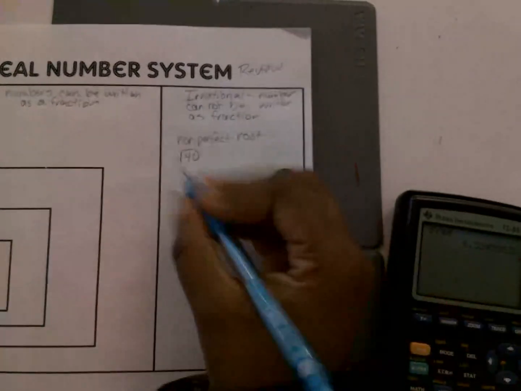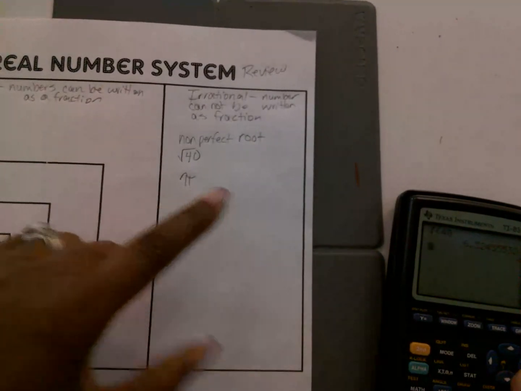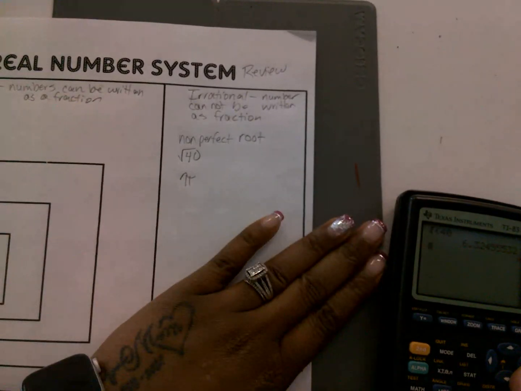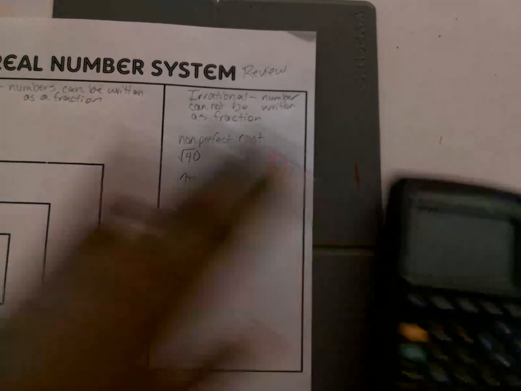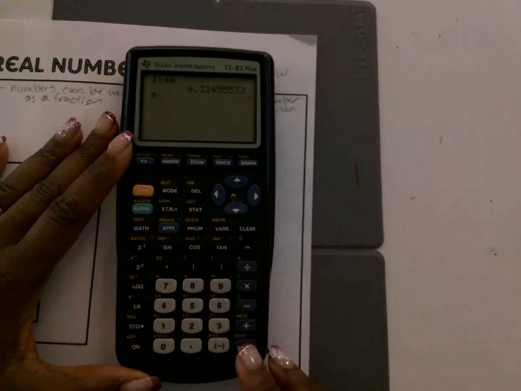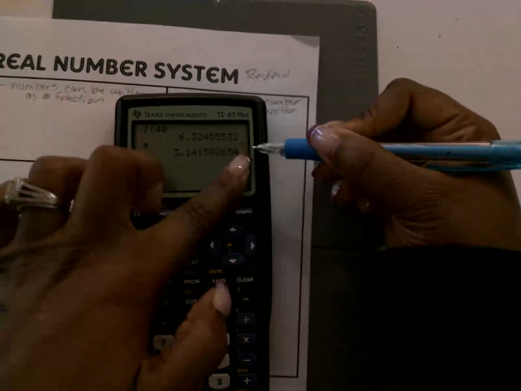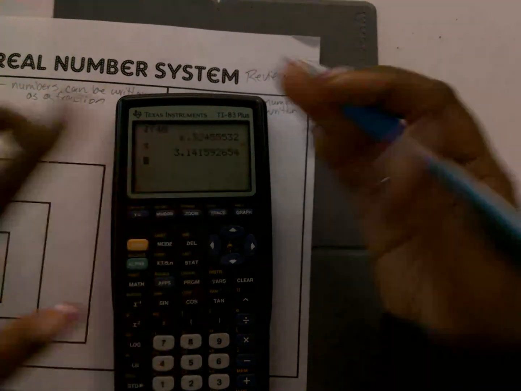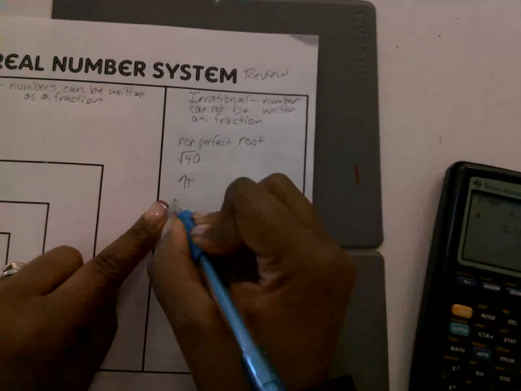This is irrational. Then we have pi. Pi is a decimal that goes on and on forever. It does not have a pattern as to how it repeats. How do you type that in, Miss Reyes? That second caret key. And I press enter and I can see that this decimal goes on. Eventually the calculator will make it stop here, but this is a number that goes on forever. This is a non-terminating decimal.